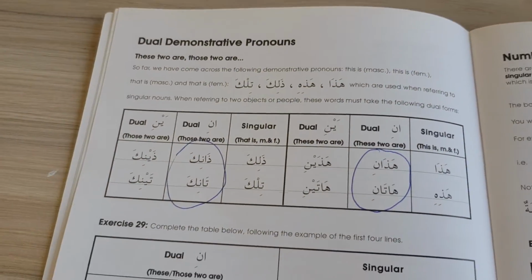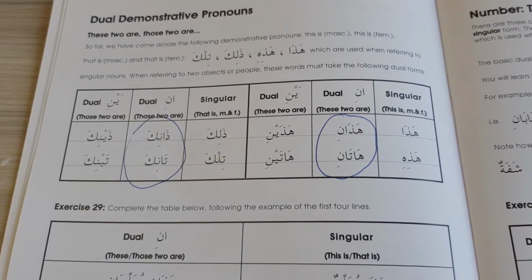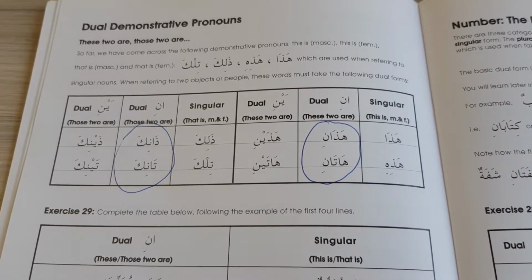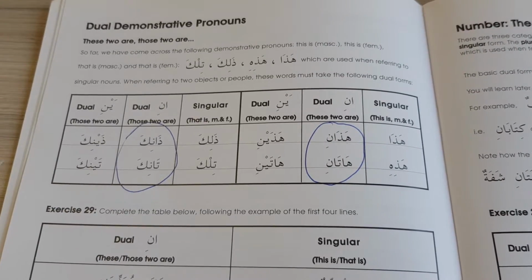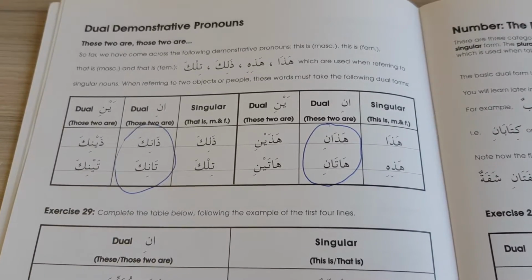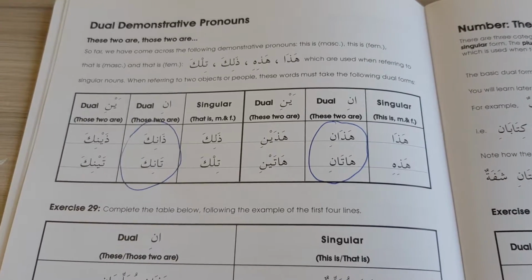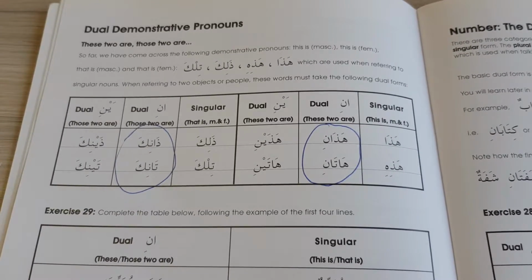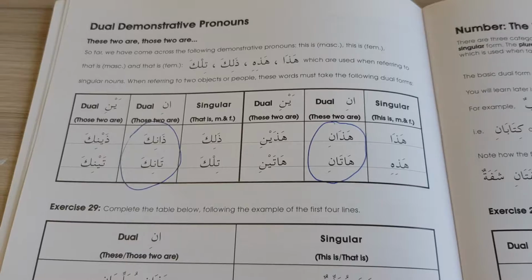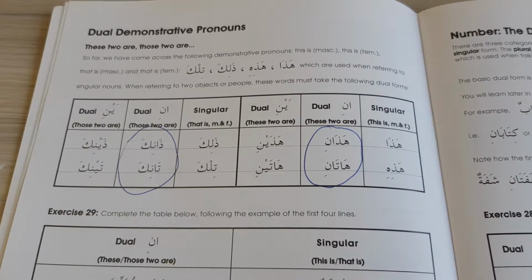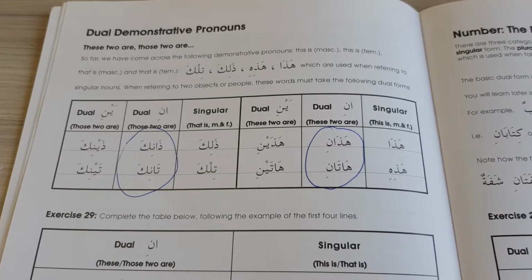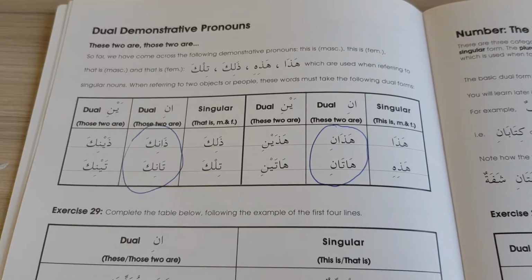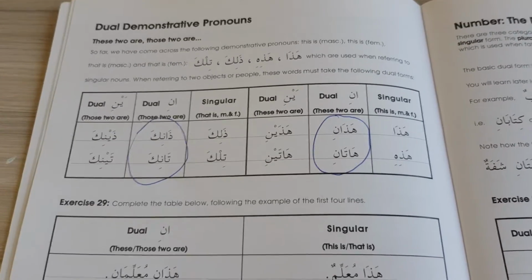Okay, and over here we will now go over how to use the dual demonstrative pronouns. Usually we have hadha and hadhihi, but these apply to the singular form. So for example, we have two teachers, and want to say these are two female teachers. How will we say that? This is what this page is about. So we do not use hadha or hadhihi or dhalika and tilka. Those are for singular.